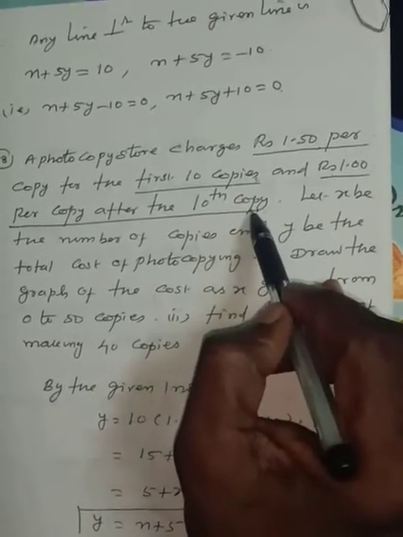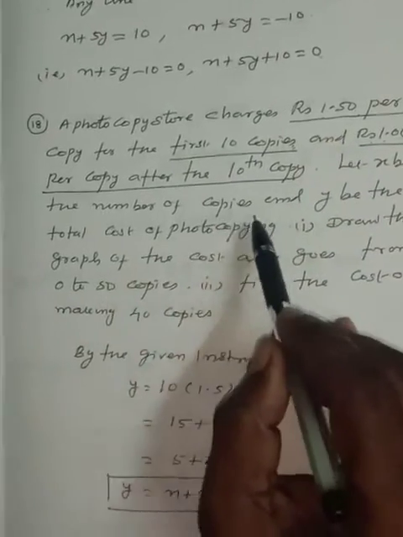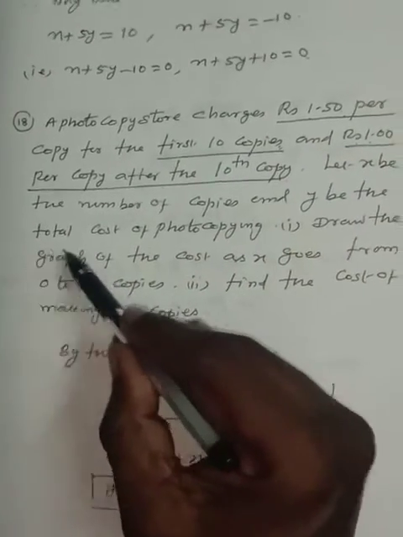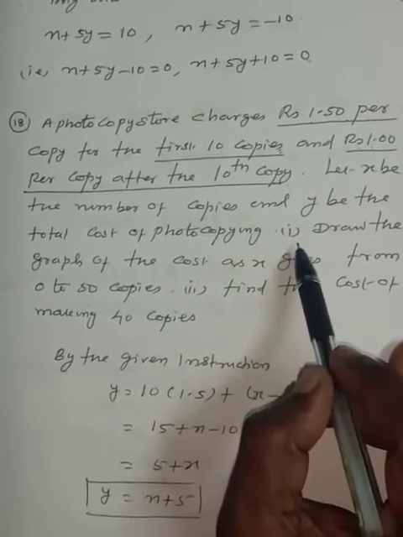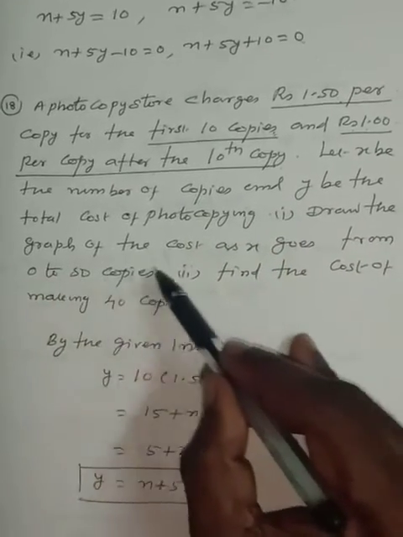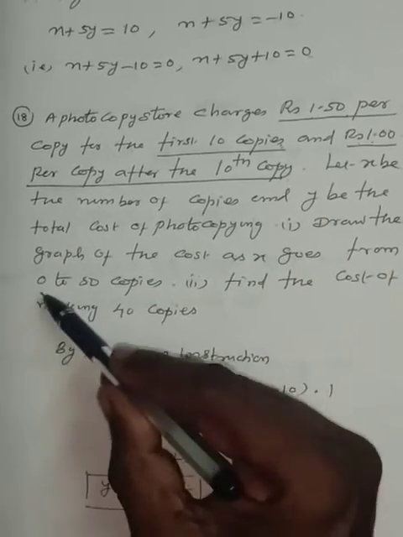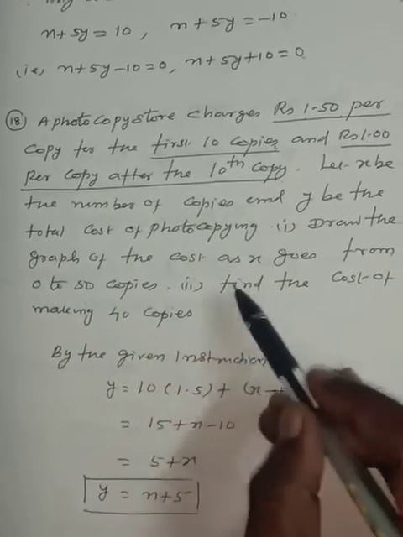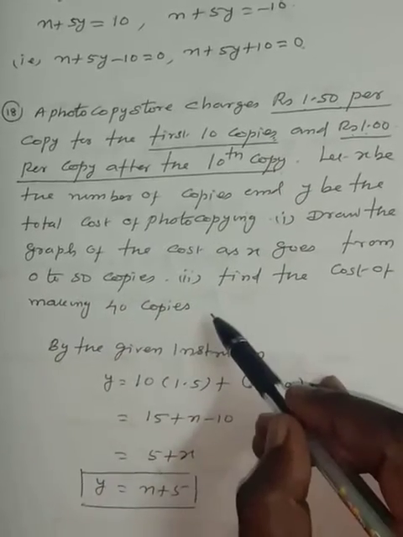Let x be the number of copies and y be the total cost of photocopy. Number 1: draw the graph of the cost, x goes from 0 to 50 copies. Number 2: find the cost of making 40 copies.